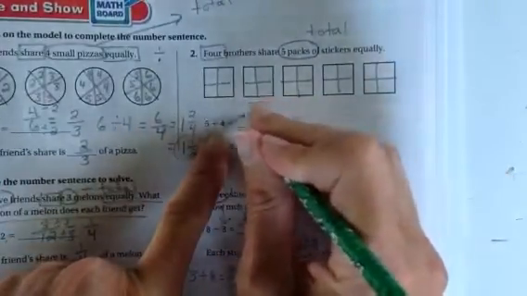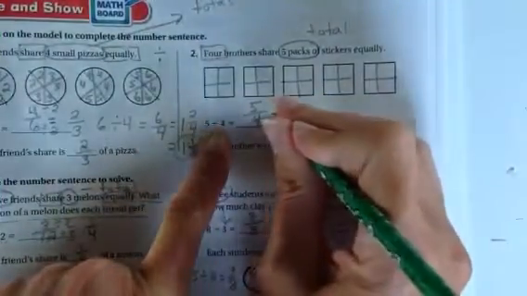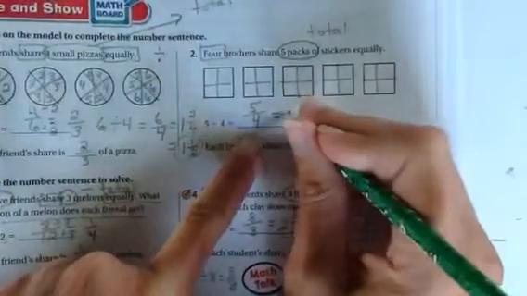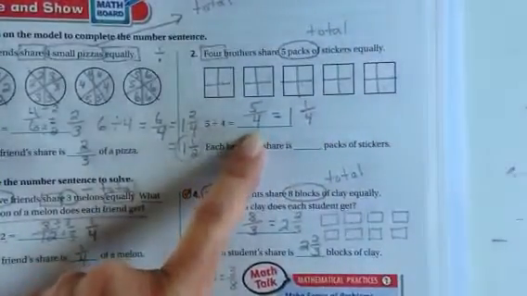Okay, so 5 packs being shared among 4 brothers. So we would write this 5/4, or 1 and 1/4, because we can't leave it as an improper fraction.